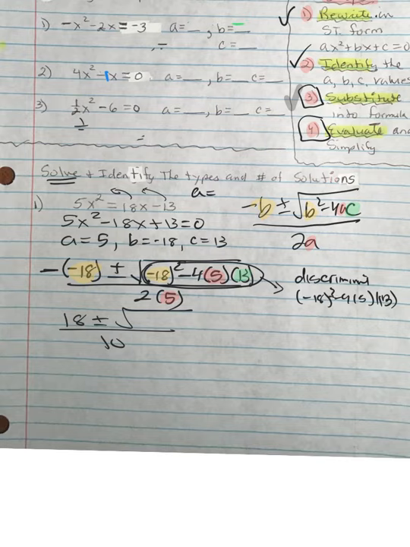Right, so -18 squared is, so -18 times -18 is 324. So you might have to work that out, right? And then now we have to do 5 times 4 times 5 is 20, and then 20 times 13, right?